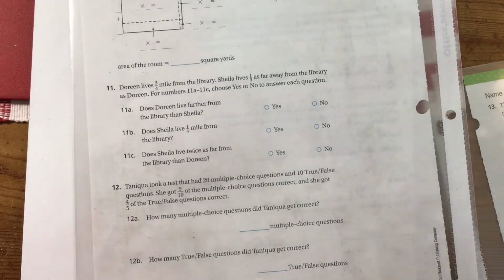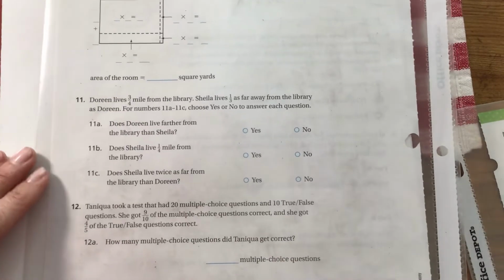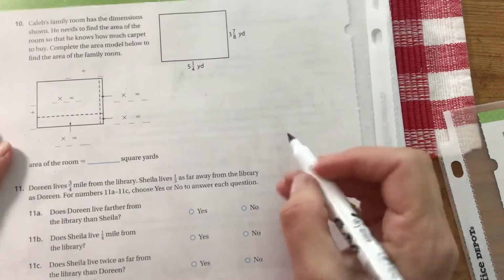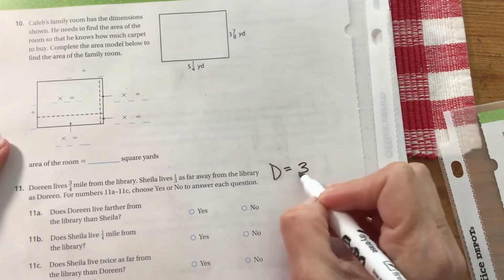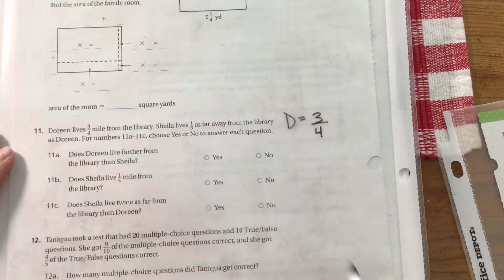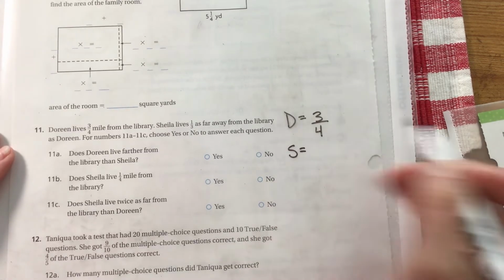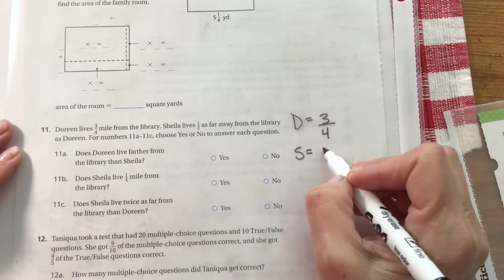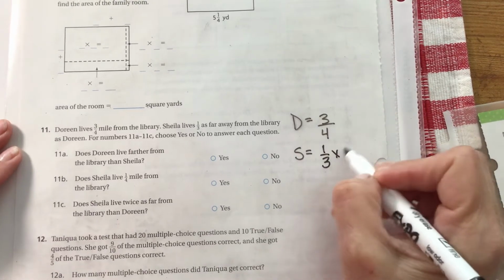This is the one similar to the one we did on the other video about the science fair projects. Doreen lives 3/4 miles from the library. Shelley lives 1/3 as far away from the library as Doreen. So for numbers 11A through C, choose yes or no to answer the correct questions. Okay, so we know that Doreen is 3/4 miles from the library. Let's figure out what Sheila is. See, this should be coming back to you. That one problem that we did with the science fair is 1/3 times 3/4.